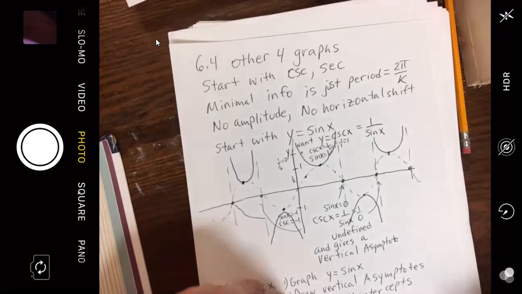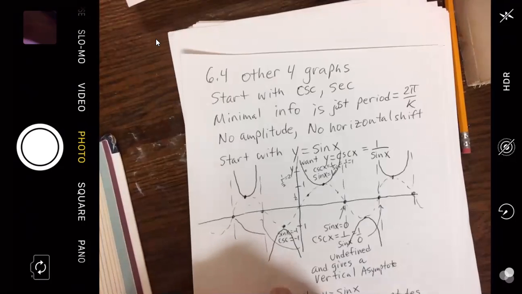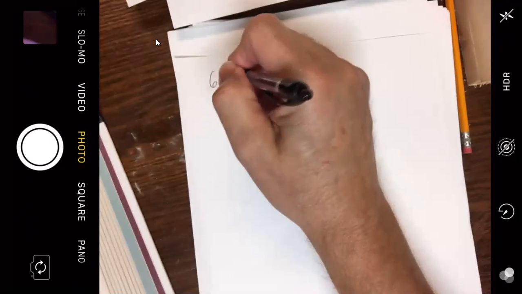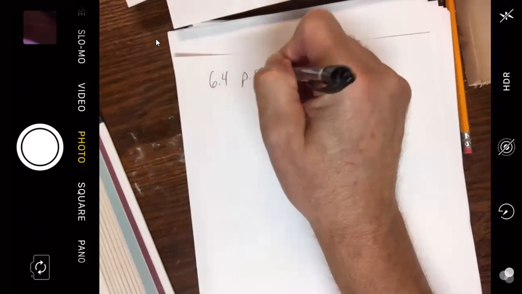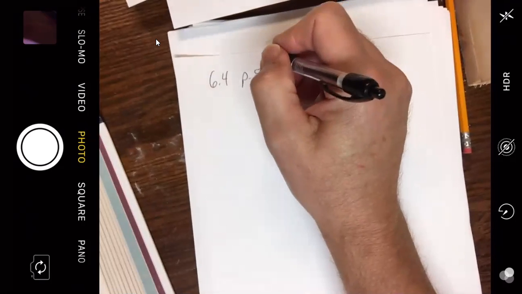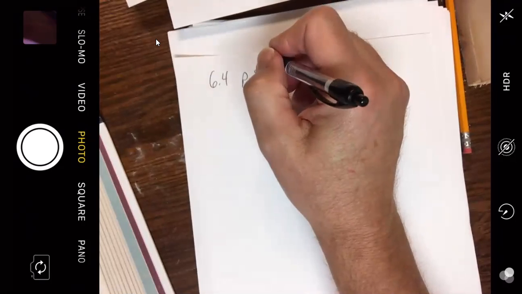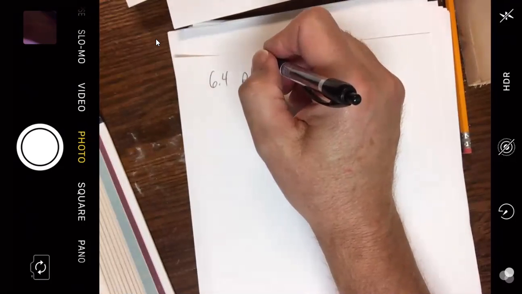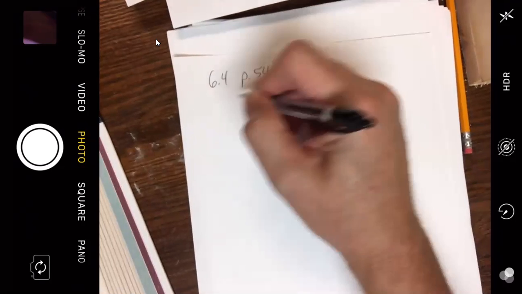Let's try one out of the book. 6.4, page 540. Why don't we try problem 17.